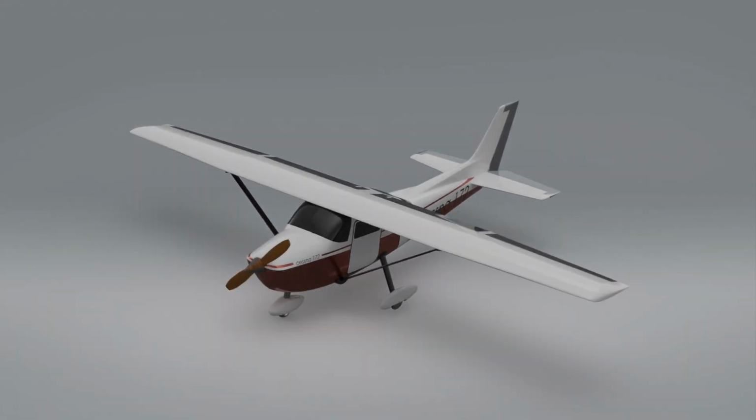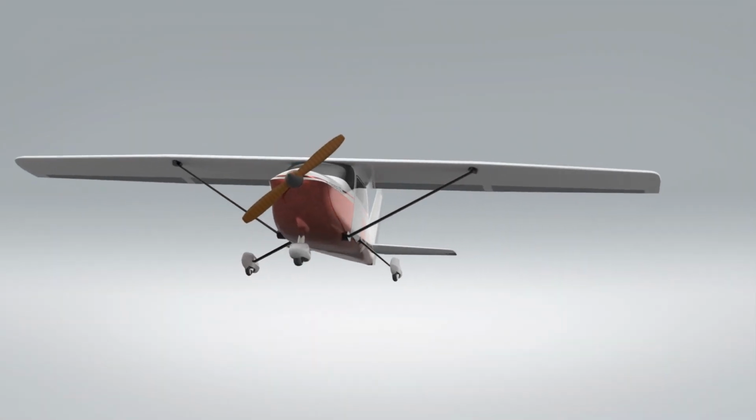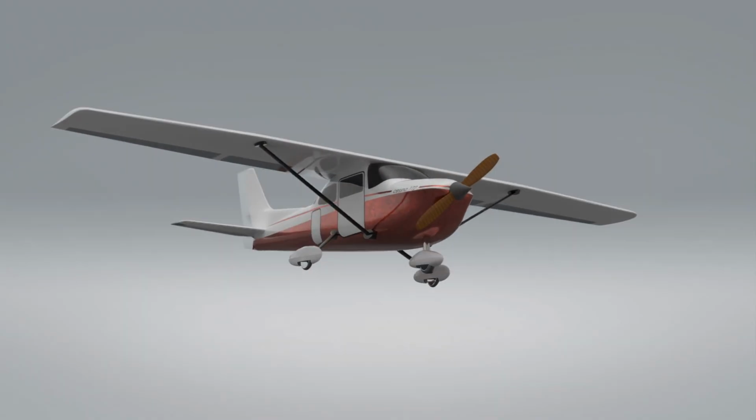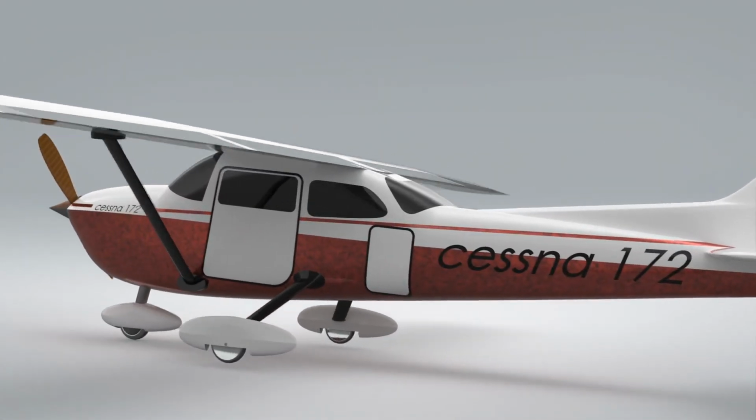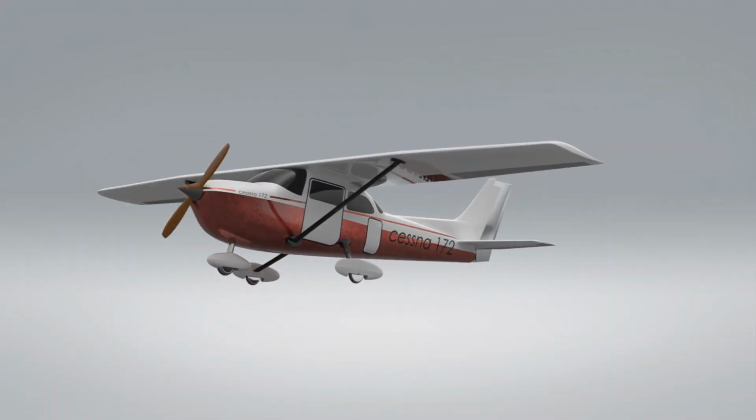This video will only introduce the primary controls and flight principles required to operate single-engine aircraft, and future content will cover the different effects of these controls.